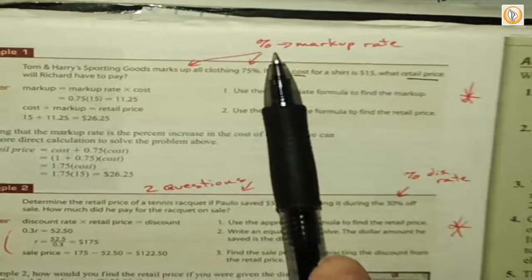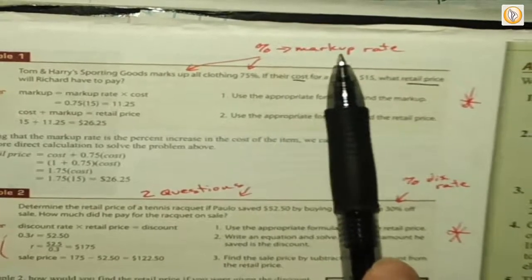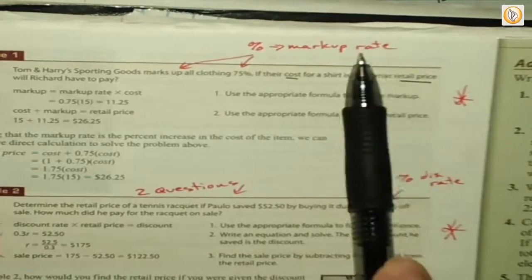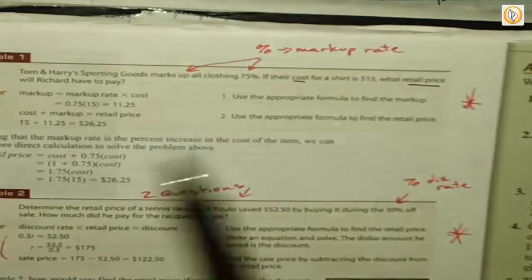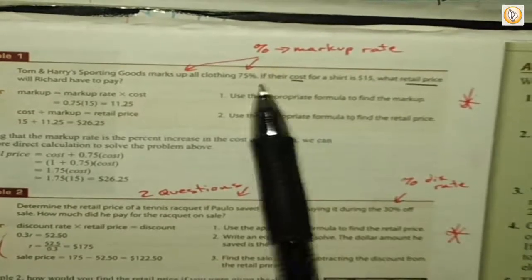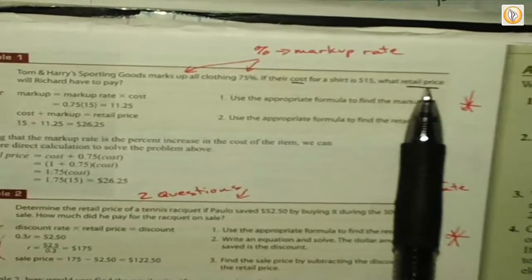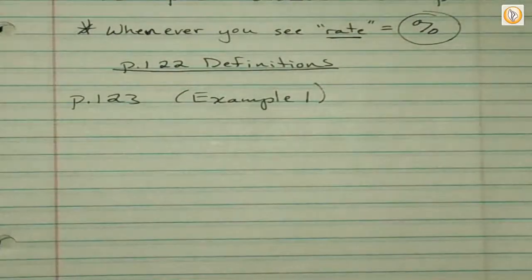Also, I've already written up there 75%, percent, that means we're dealing with rate. So if their cost for the shirt is $15, they're asking what is the retail price, and they gave us a percent. So how much will they have to pay?